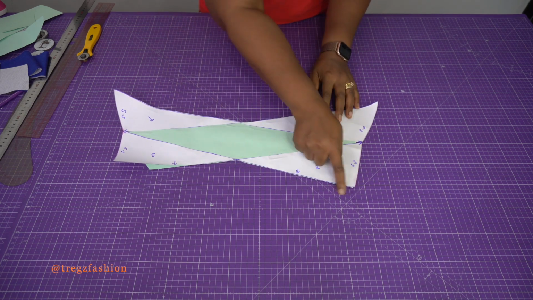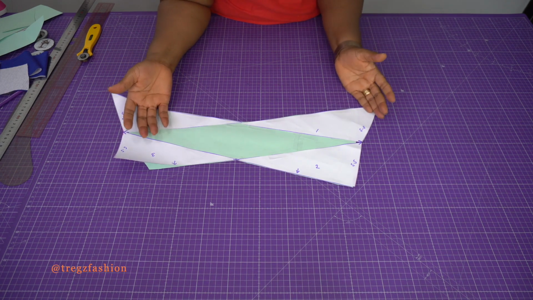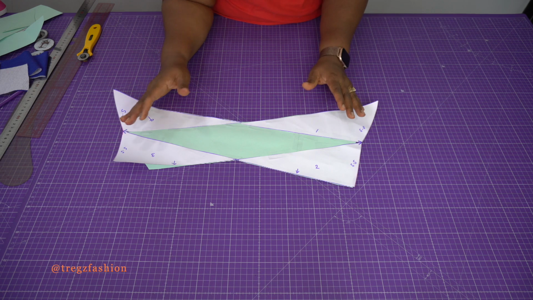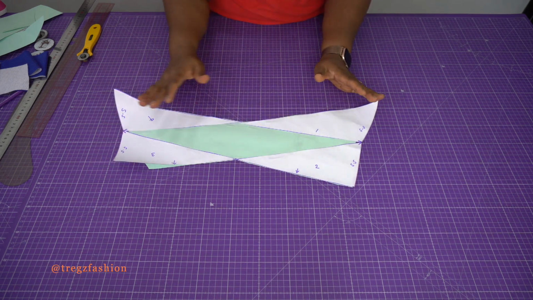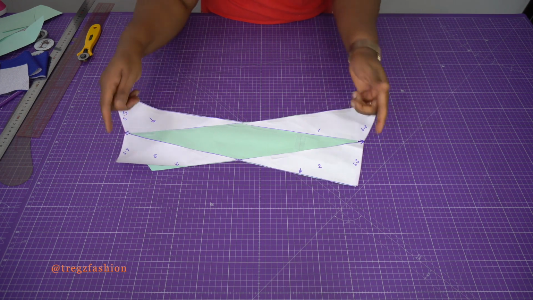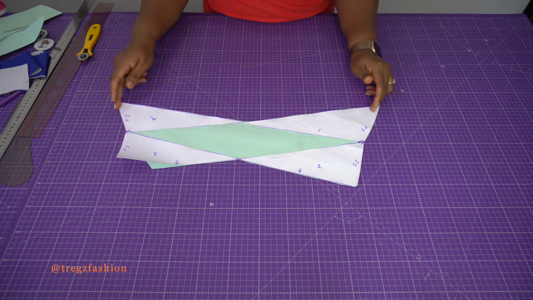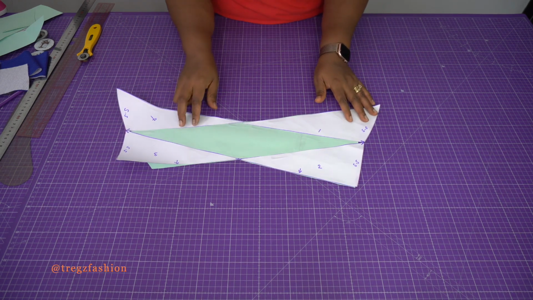So we're going to add seam allowance all around and cut them out, or you can just place them directly on your fabric, and instead of tracing out this pattern, place it directly on your fabric and then add your seam allowance and cut them out. I already have seam allowance on the side seam, so I'm not going to add seam allowance here. So I'm just going to place it on my fabric and cut them out.